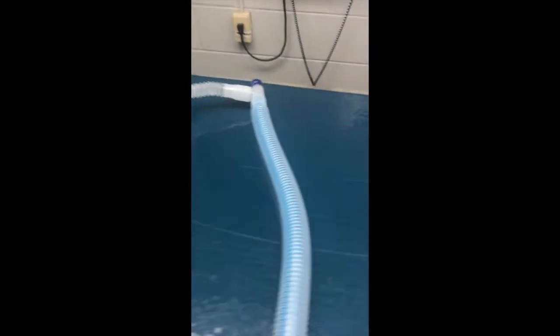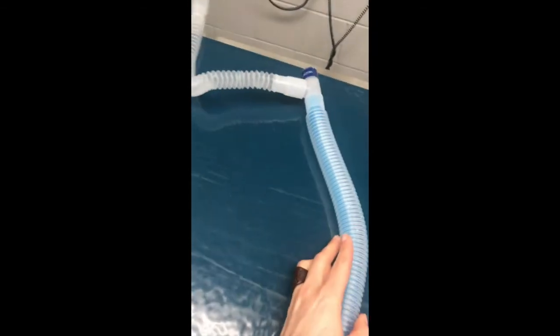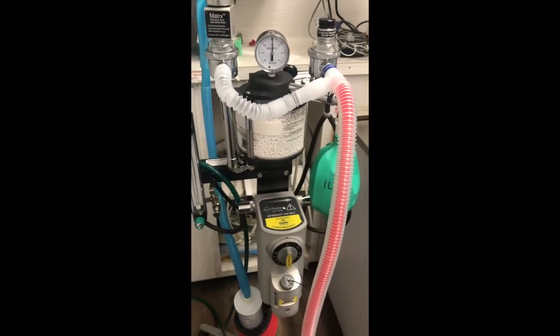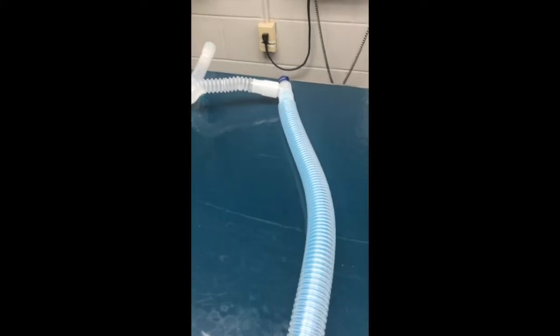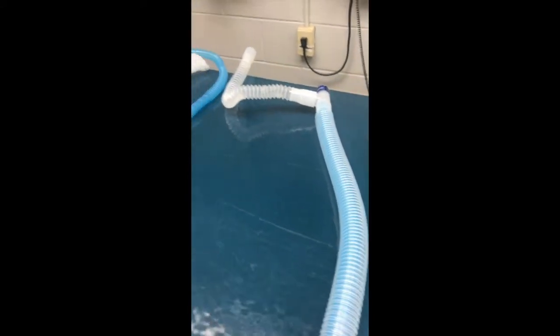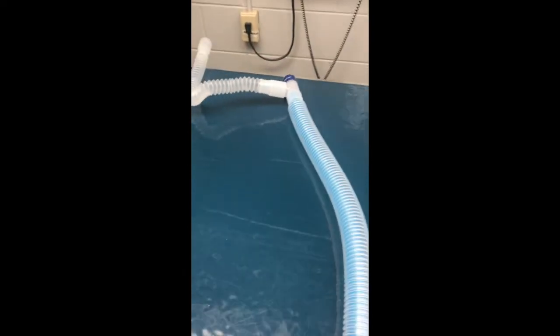So we have a few different sizes of the breathing tubes, and we also have a discussion of rebreathing versus non-rebreathing systems. So over here we have a large tube that would be used on a rebreathing system. We also have our pediatric tubes set up to the actual anesthetic machine. So you just want to use those based on patient size. A larger patient can handle a larger tube. A smaller patient would need the smaller tube.